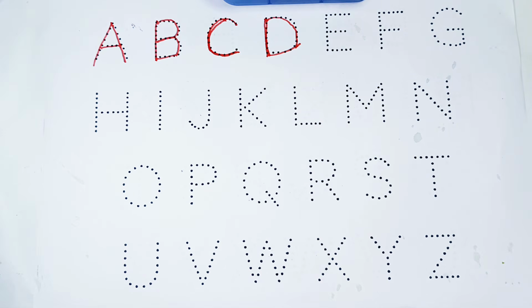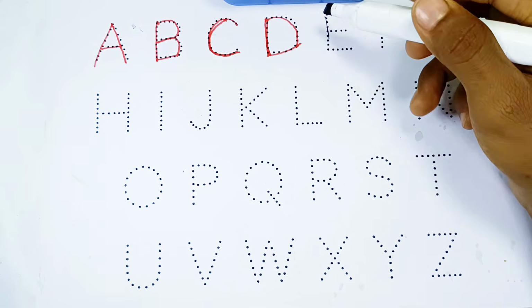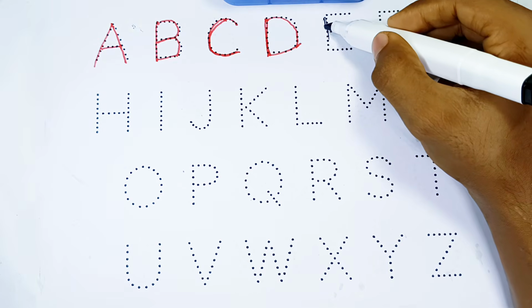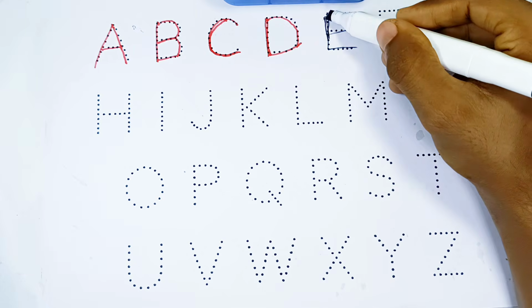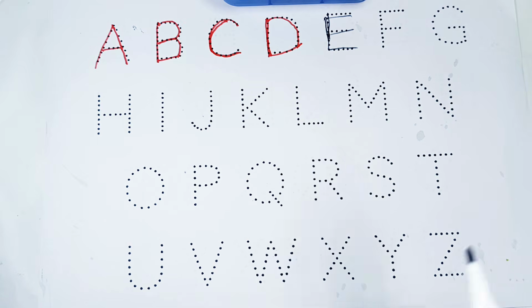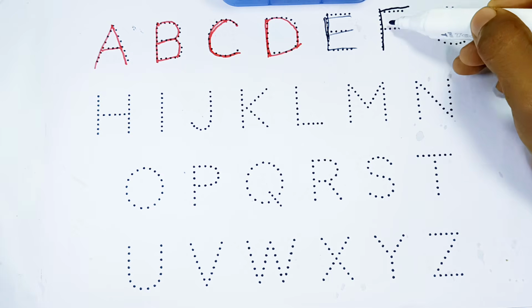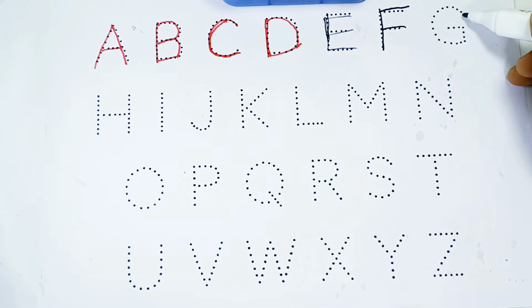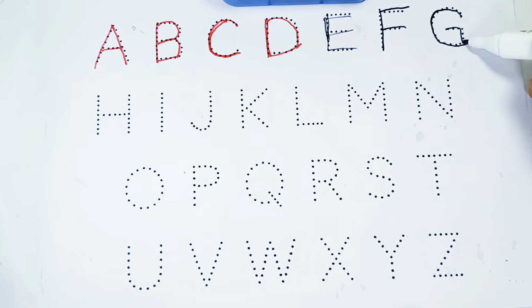The alphabets of E. E. E for elephant. F. F for fish. G. G for goat. Now you draw H.